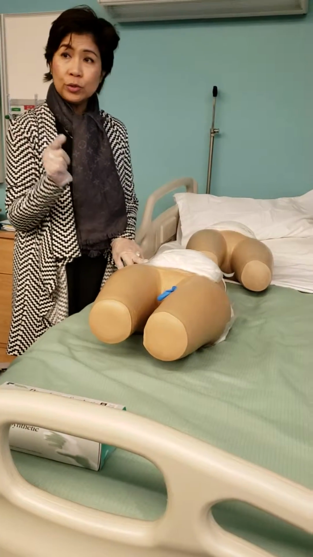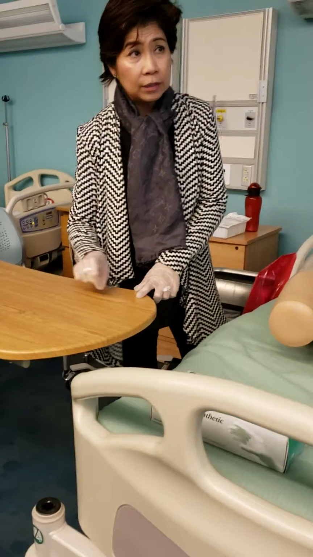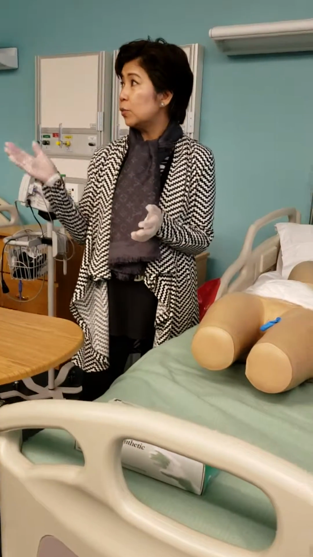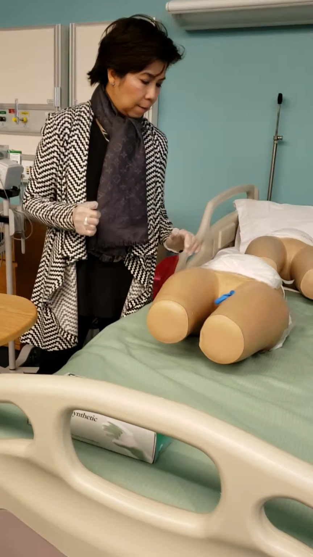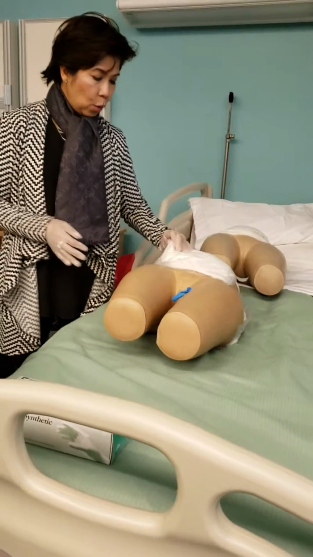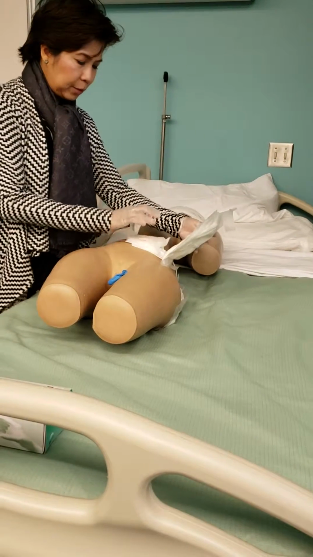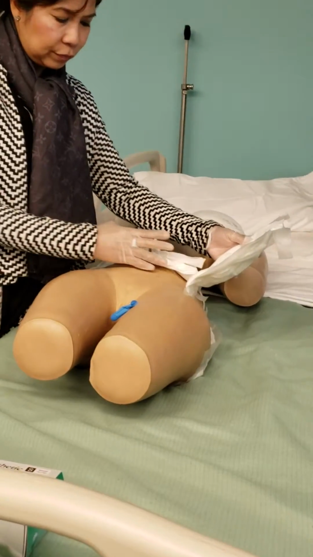So make sure when you do your checkoff, cut a piece of tape, put your initial and the date. You can put the time if you want, because there might be orders where you are doing dressing twice a day. So you want to check that you're doing it twice a day. So I open my dressing. This is my Penrose one, and this is my suture one. Let's do the suture first.